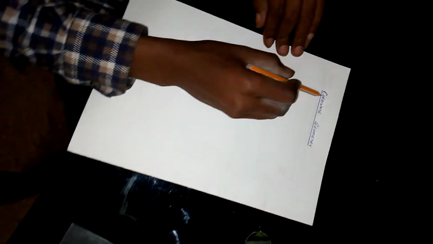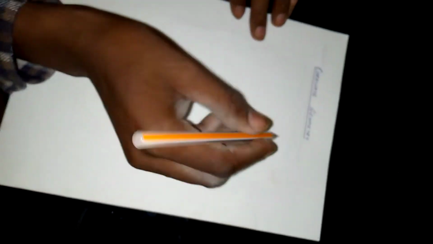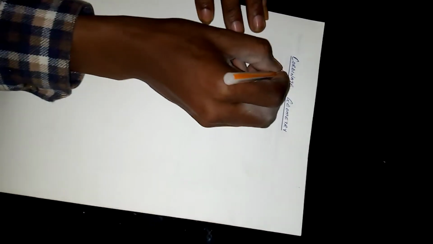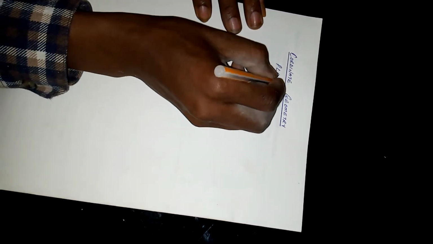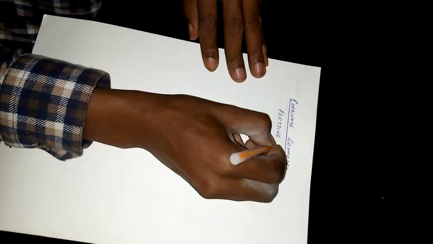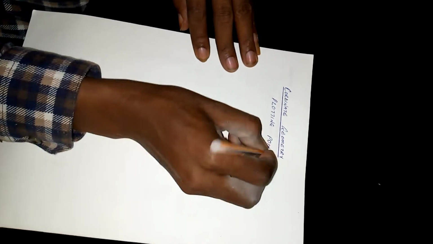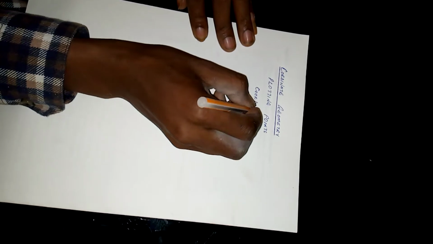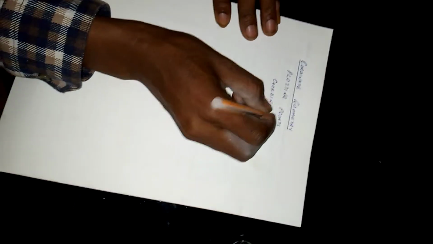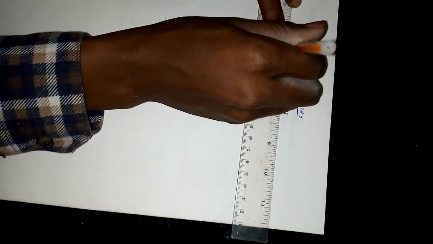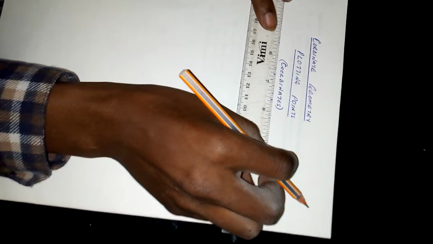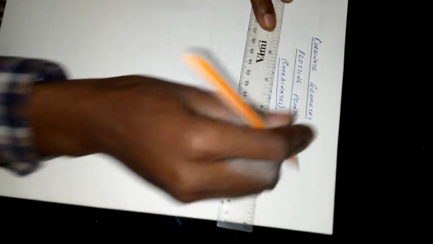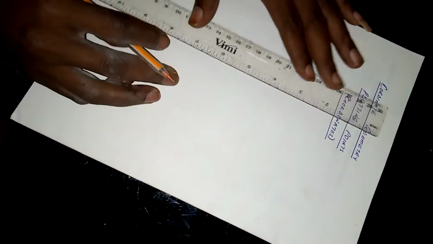Today's lesson is coordinate geometry, and we'll discuss plotting points. The points, we call them coordinates if you want. Call them the coordinates. So this is what we are going to discuss for today. It's our lesson. So how do we plot the points?